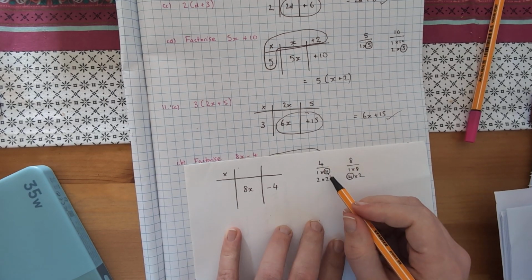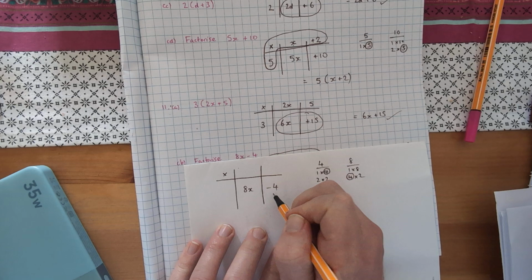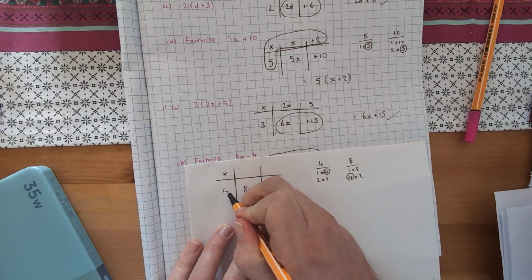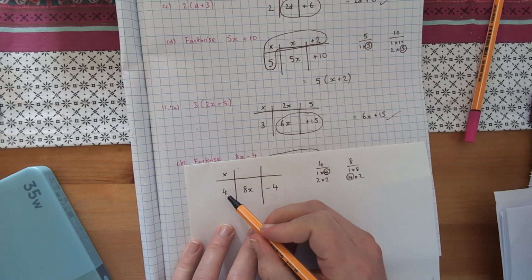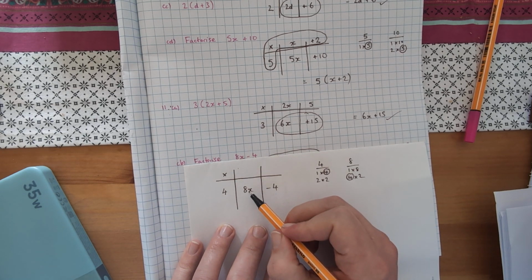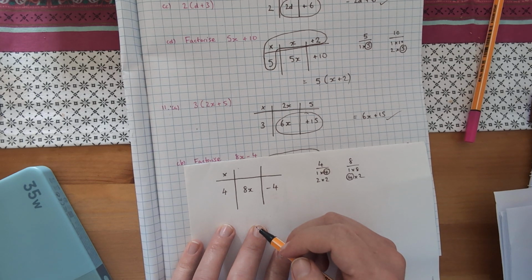So 4 is a number that we're going to take out. So 4 will go on the left-hand side. We can divide both of these terms by 4. So 4 goes on the left-hand side. And now to finish, we have to ask ourselves, 4 multiplied by what is 8x? And 4 multiplied by what is negative 4?